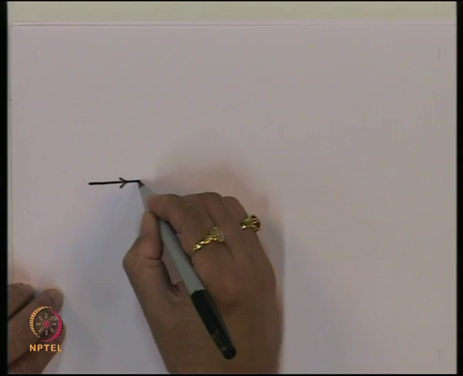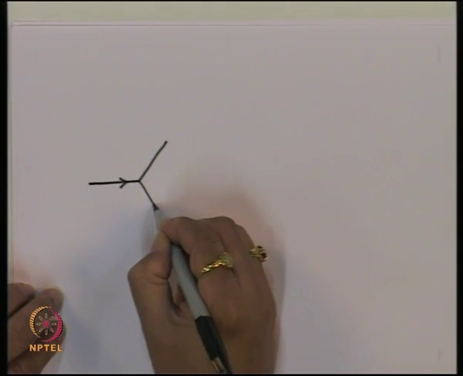When the light is combined back, you have interference, and depending upon how much phase the light has gone through in one of the arms, you will get the corresponding light output. So a basic Mach-Zehnder interferometer structure is as follows. You have the light coming in, and you divide this light into two parts.